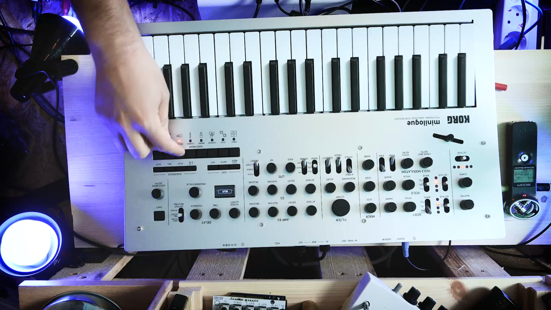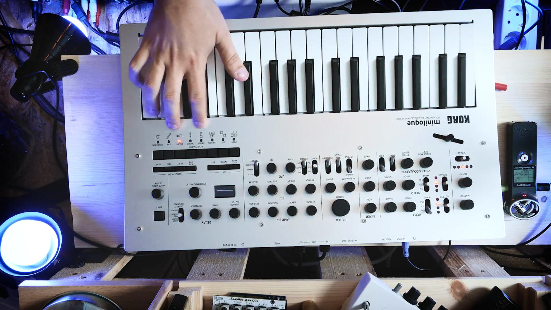And you can combine the delay line from this delay mode together with the delay from the effects section to have polyrhythmic sounds, which is really cool.